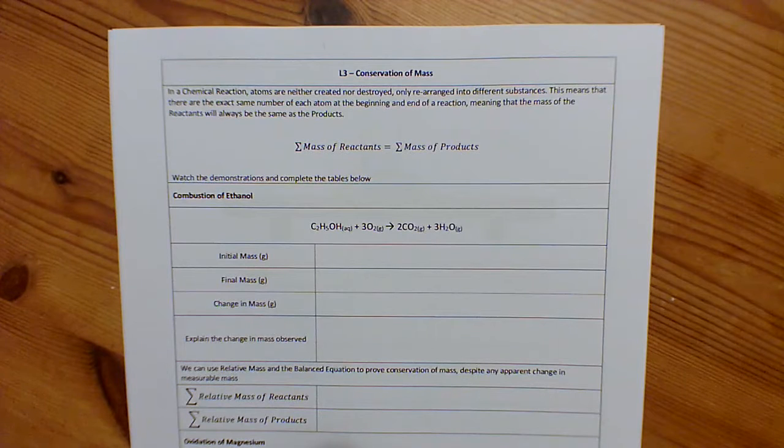So in chemical reactions where we have a substance that's a gas, we get reactions that appear to lose or gain mass. Now if we look at the atoms, we'll see that no atoms are lost or gained. There's the same number of atoms of each element on both sides of the equation, but unless they are solid or liquid or aqueous, they're not going to be measurable.